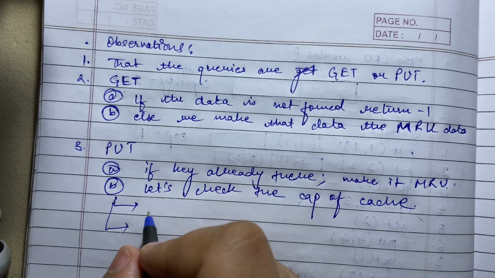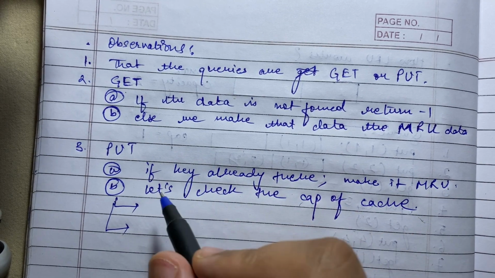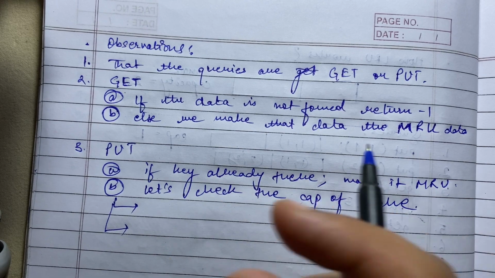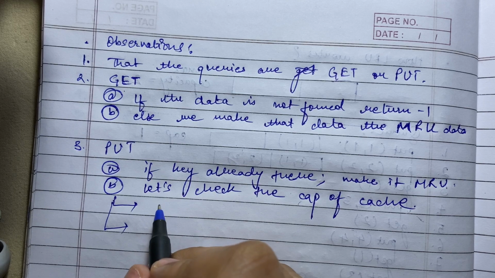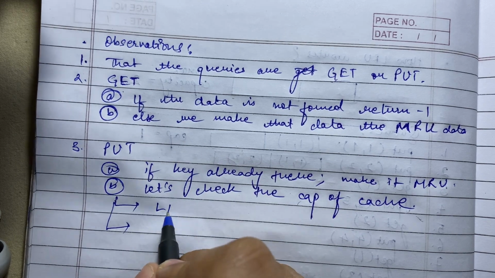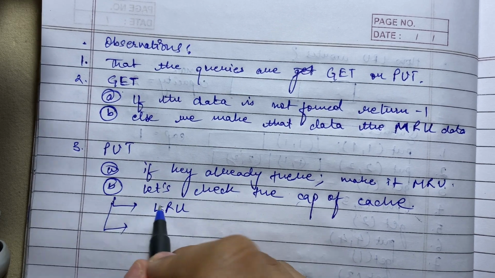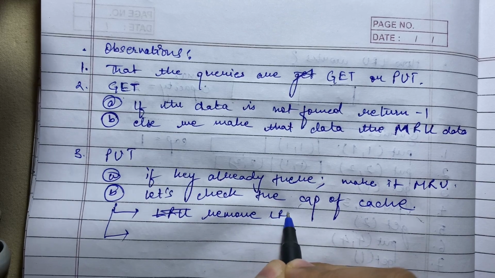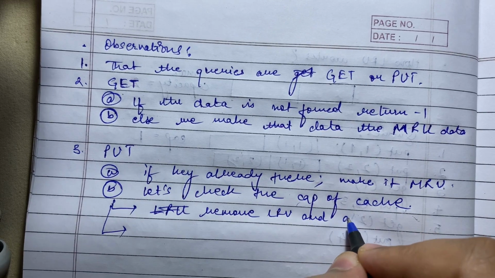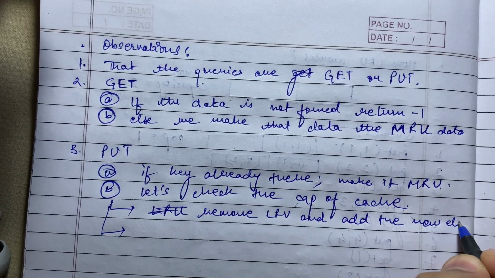If the capacity of the cache has been reached, in that case we'll remove the LRU, least recently used data, and add the new one in place of that. Okay, so let's write it in short form: remove LRU and add the new element.